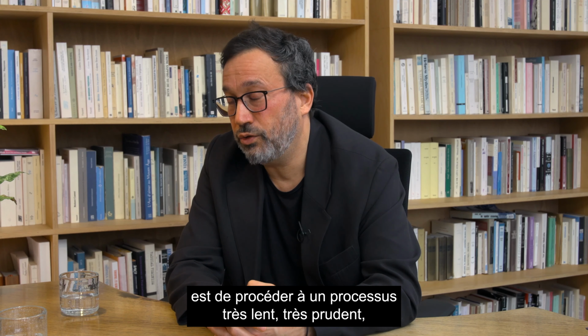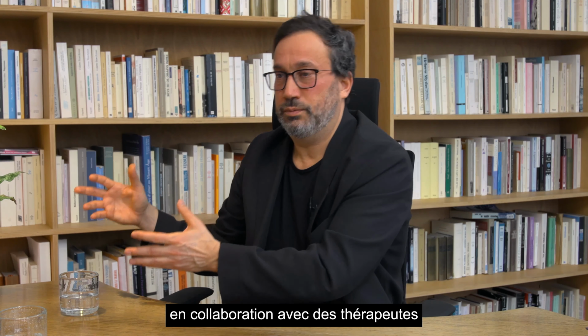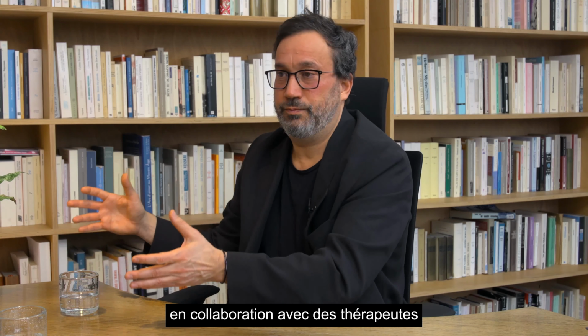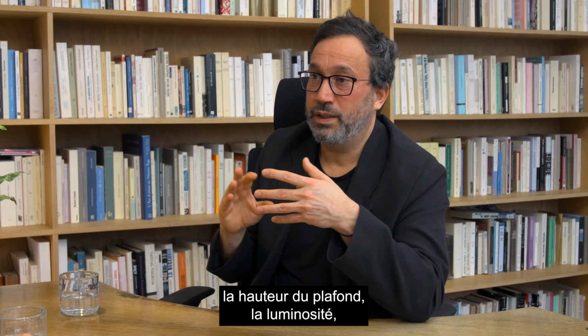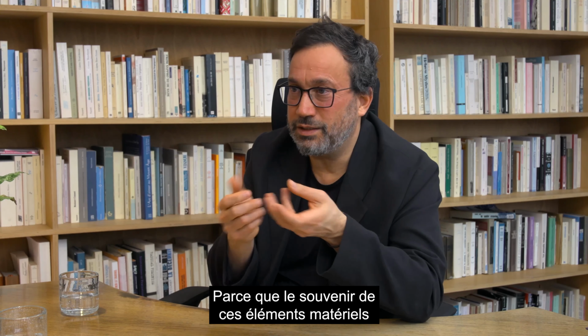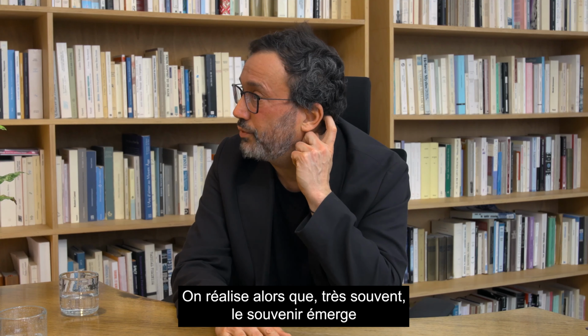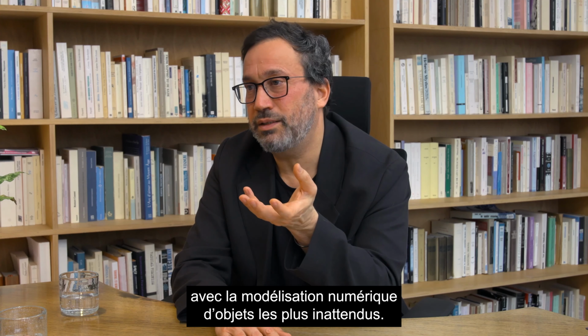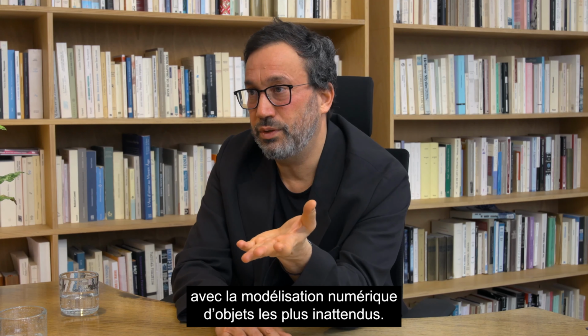One of the ways of engaging that is, with us, a very systematic, very slow and careful process, together with a well-being expert or family members of the person that is doing the recollection, of model building of the space, in which we don't ask anything immediately about what has happened, and everything about tiles, the temperature, the height of the ceiling, the amount of light, the handles, things that are very material, and build them very, very slowly. And we've realized that very often memories spring with the most unexpected of digital objects that are being put into place.